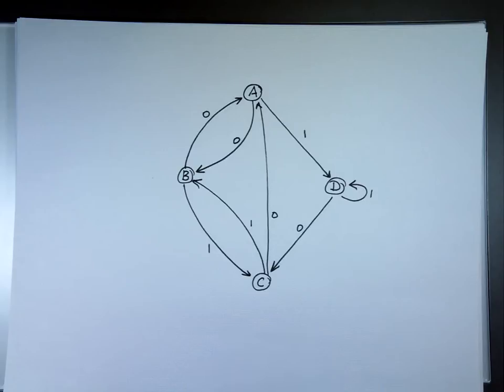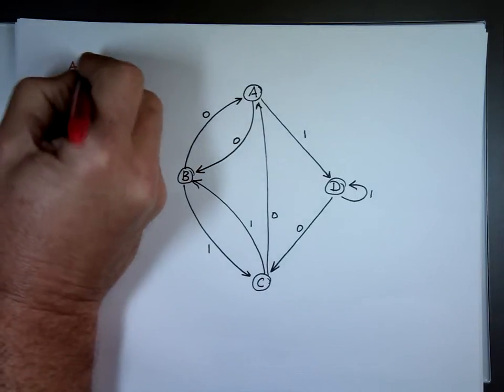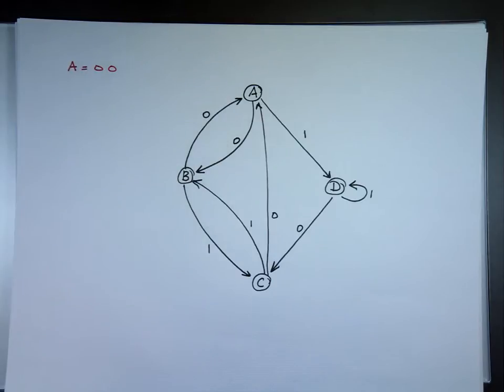How many states do we have? 4. A, B, C, D. I'm going to code state A, give it the code 00. Notice I used 2 digits without saying anything.